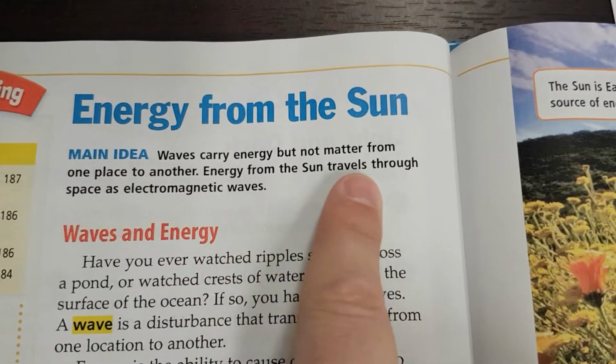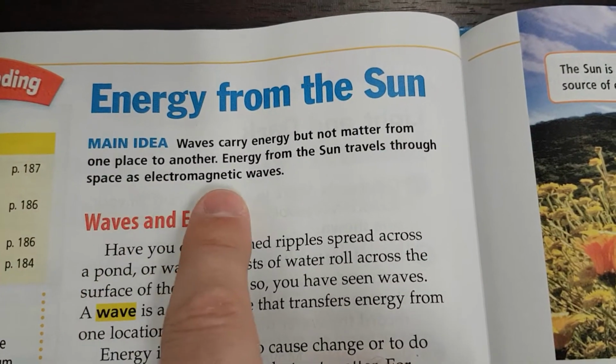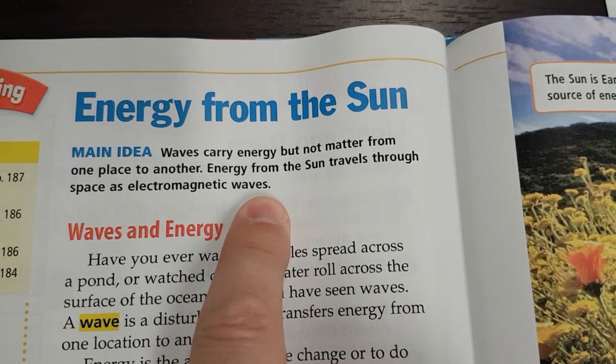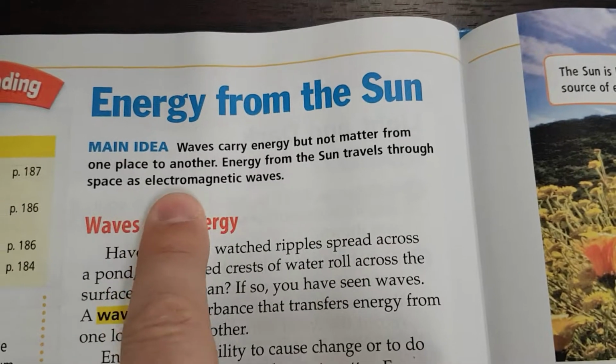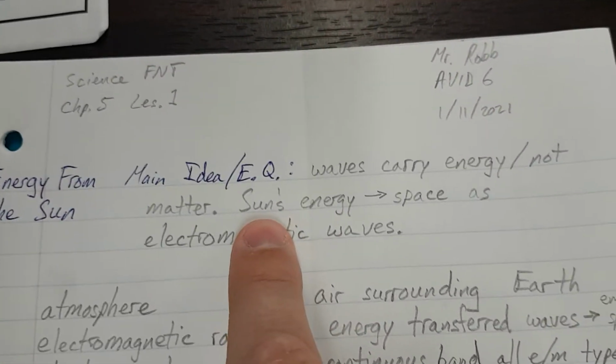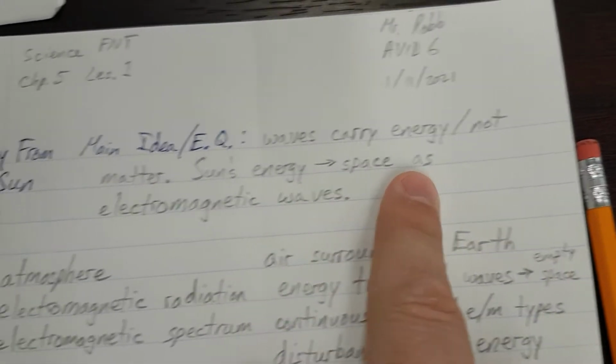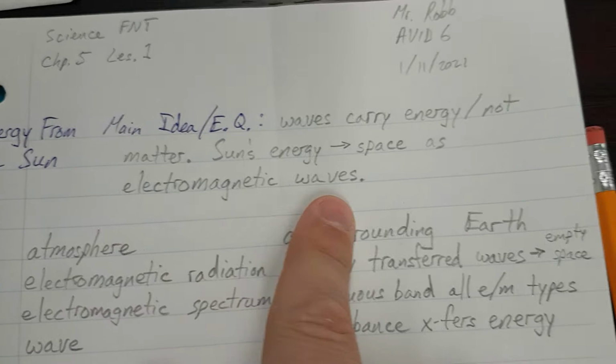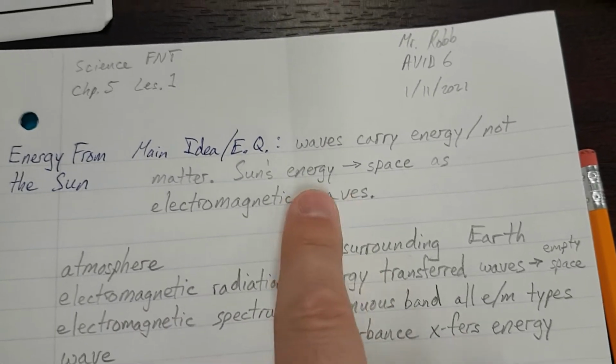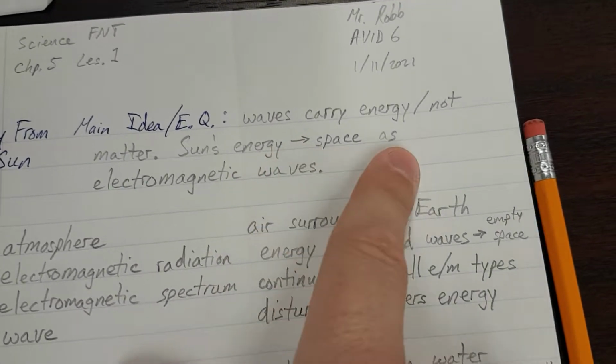Energy from the sun travels through space as electromagnetic waves. Go ahead and practice saying that. Electromagnetic waves. Sun's energy, arrow, space, as electromagnetic waves. So the sun's energy travels through space as electromagnetic waves. Same thing that was here.